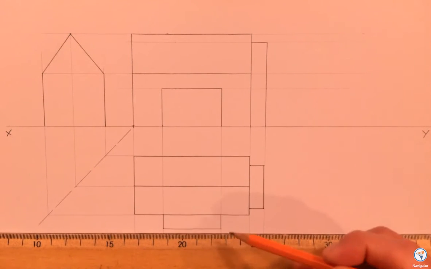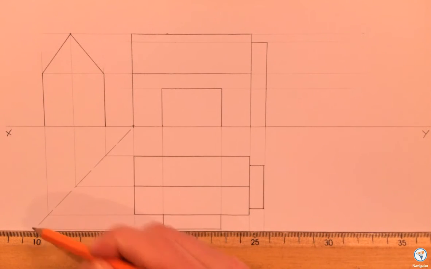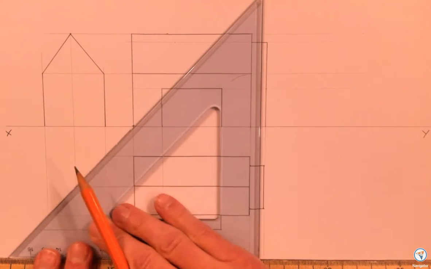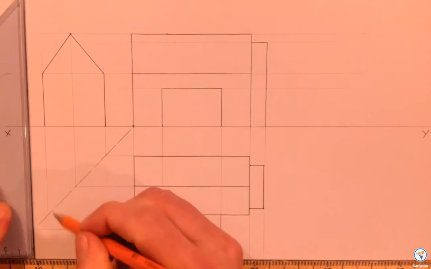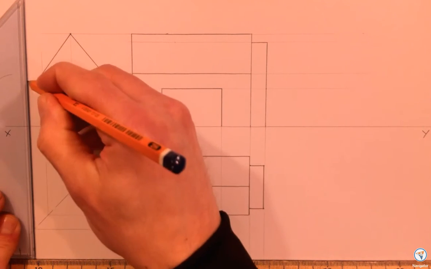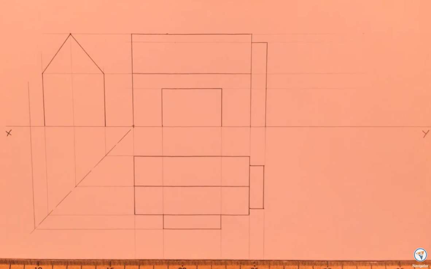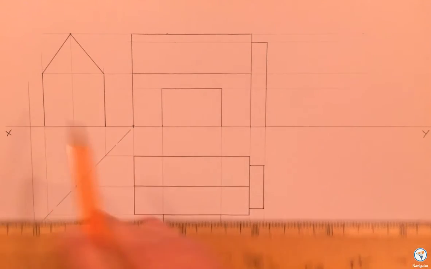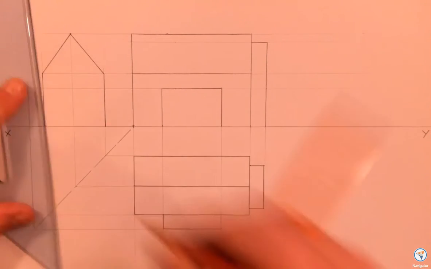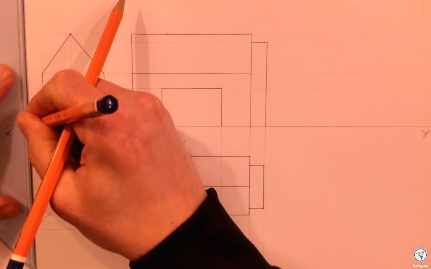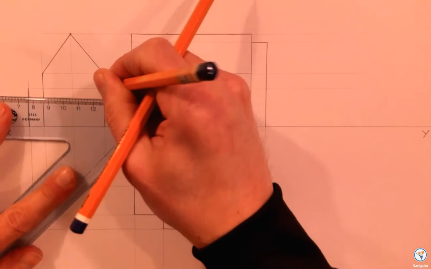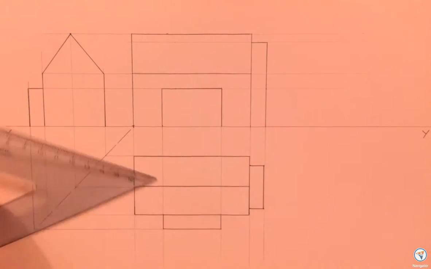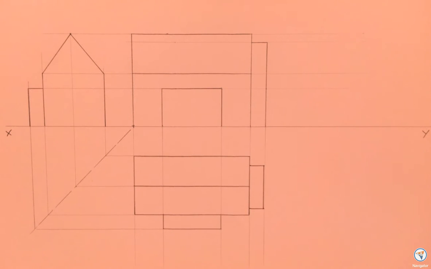I want to find the porch in the elevation. Porch comes across to hit my 45-degree line and up to my elevation. Height of the porch, I take across from the elevation. Here's the porch. Here's the height of it. It's going to come across. And again, I can draw that in. Here is my porch. So that is almost that elevation done, my end elevation or my end view done.